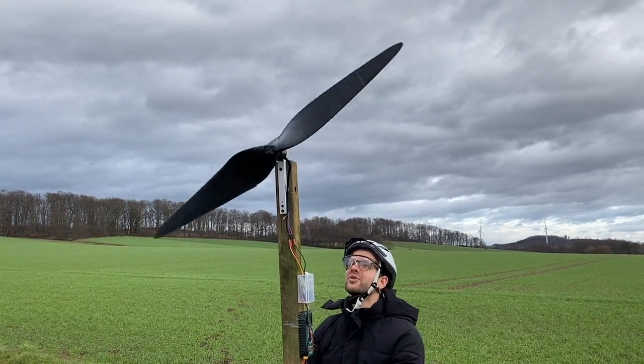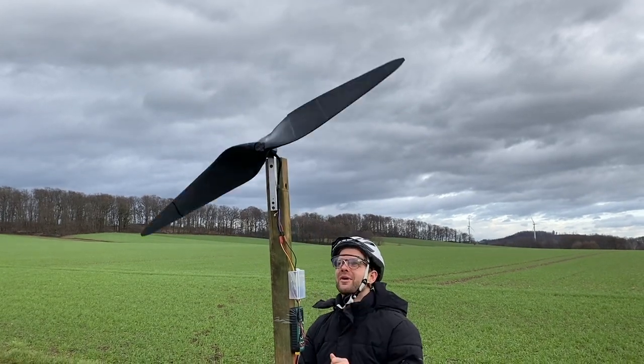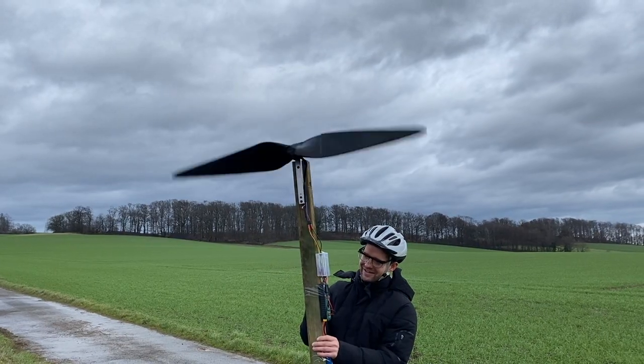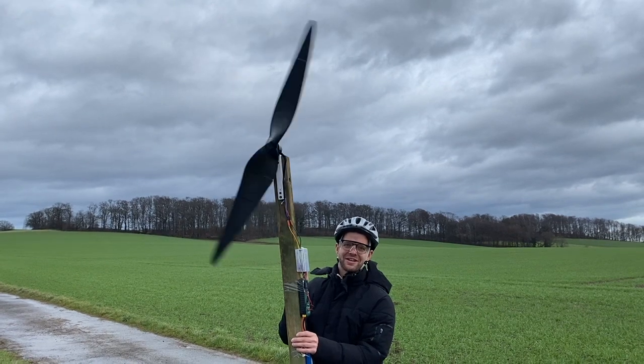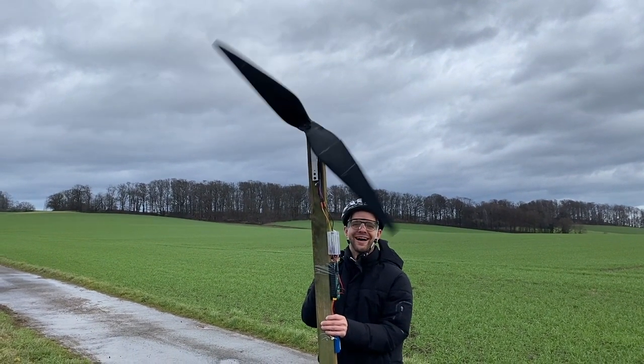Even though we have pretty solid wind, the whole thing is still stalled, and it's not really picking up speed. It's good. We're actually generating some current here. It's great. I feel safe.